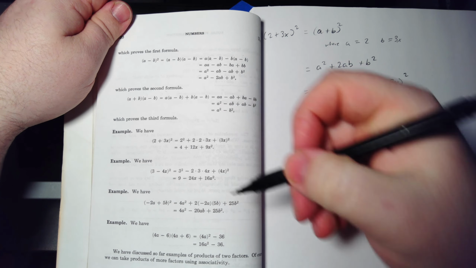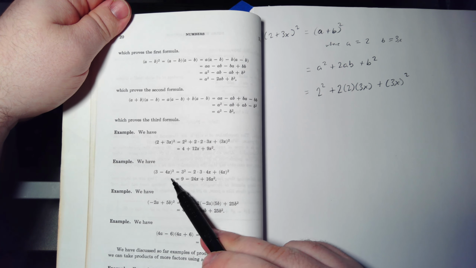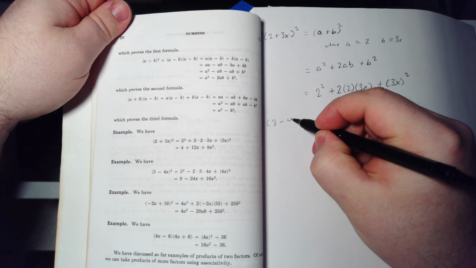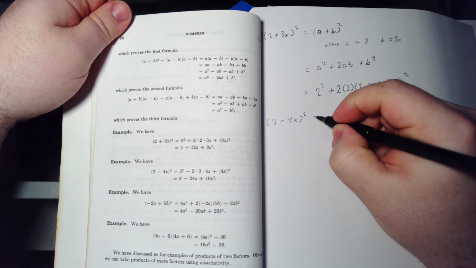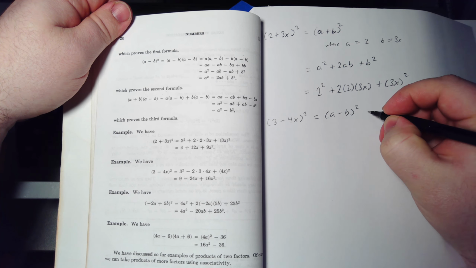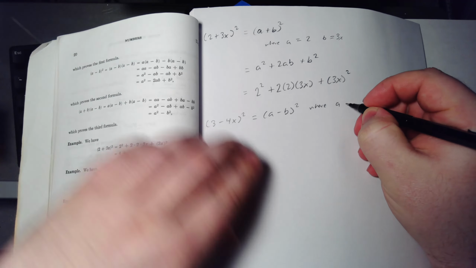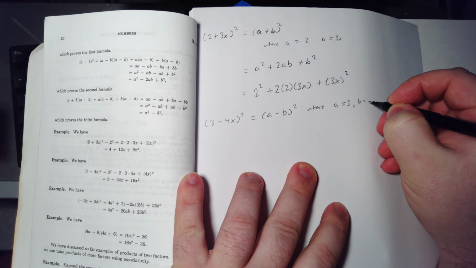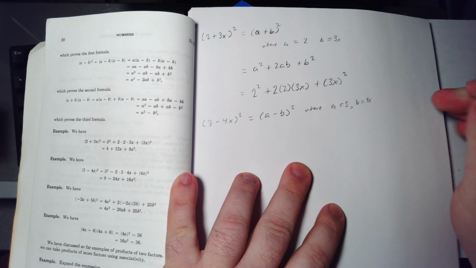All right, and for another example, we have 3 minus 4x to the power of 2. Now what does that look like? Well, that looks like a minus b to the squared power, where a, in this case, is equal to 3, and b is equal to 4x.